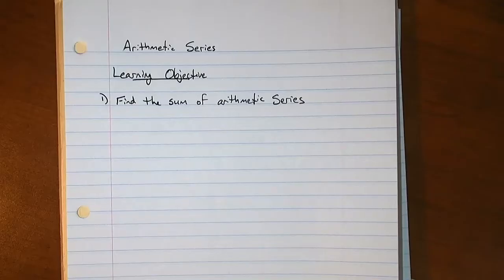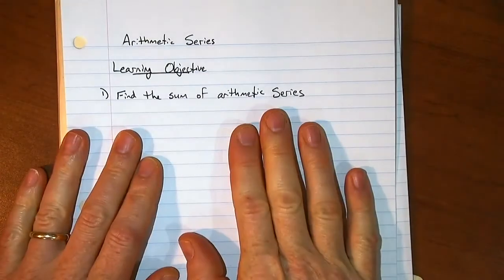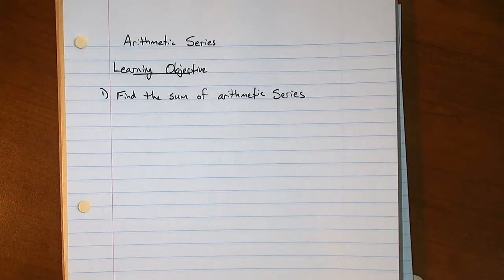For two specific types of sequences, for an arithmetic sequence in this video and a geometric sequence in the next video, we're going to look at a formula that will enable us to find the sum a little bit faster. So with that said, let's take a look at our learning objectives and we'll get started. In this particular video, we're just focusing on arithmetic series. And so our only learning objective is to find the sum of an arithmetic series.